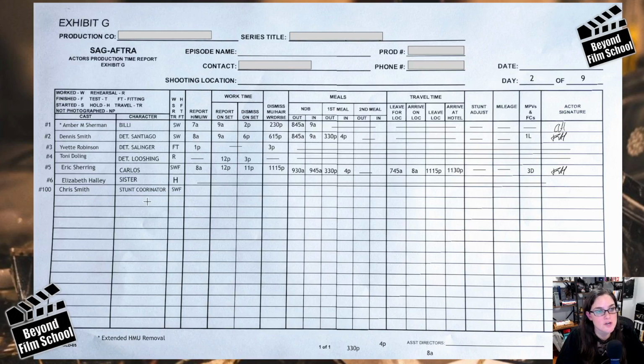Because stunt coordinators are not going to be getting ready in hair, makeup, and wardrobe, they do not report to hair, makeup, wardrobe. They report straight to set. Now, they could come to base camp first, it doesn't matter, but either way, on paper, they report to set. Let's just say we start a stunt thing at 3 p.m. So their call time was 3 p.m. Stunt players running at 3 p.m. So he reported to set at 3 p.m. Let's just say that also the stunt thing was over at 6 p.m. And then you just have a dash for their dismissal time because, again, they're not going to be going through hair, makeup, and wardrobe. So then you don't have to worry about any of these NDBs, anything like that.